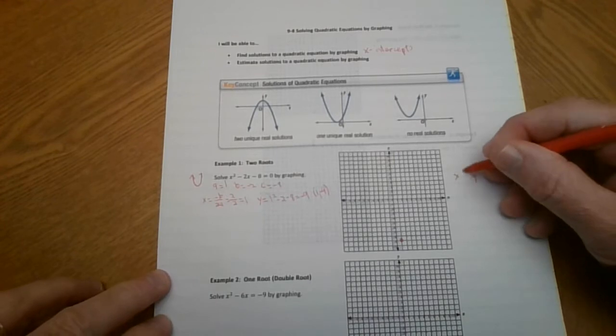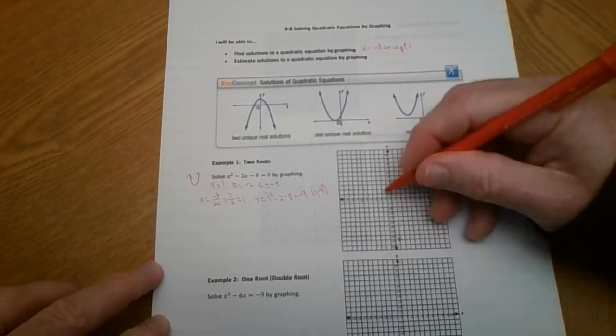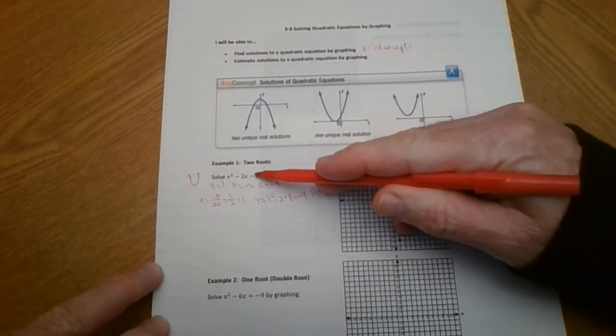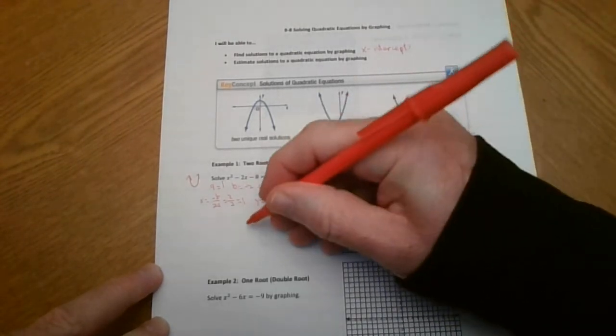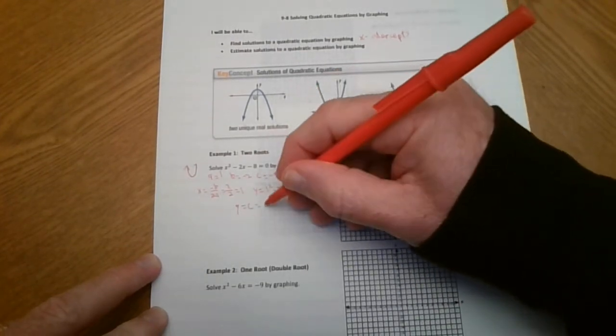So I can find those exact points. I can figure out parts of it. I know my y-intercept, if you recall what we did there. The y equals c, or in this case, my c was -8.